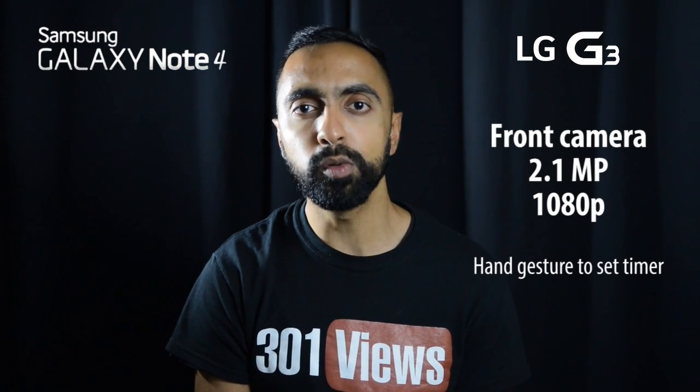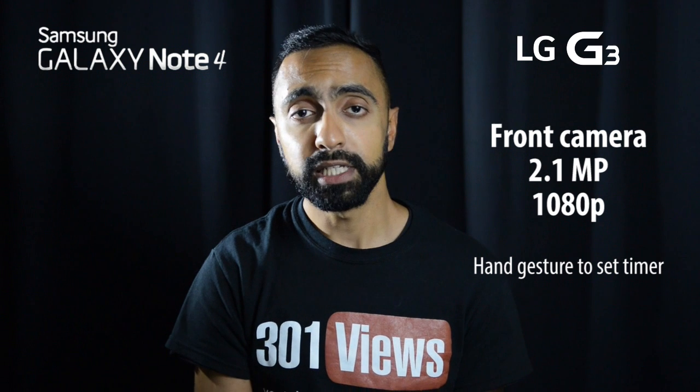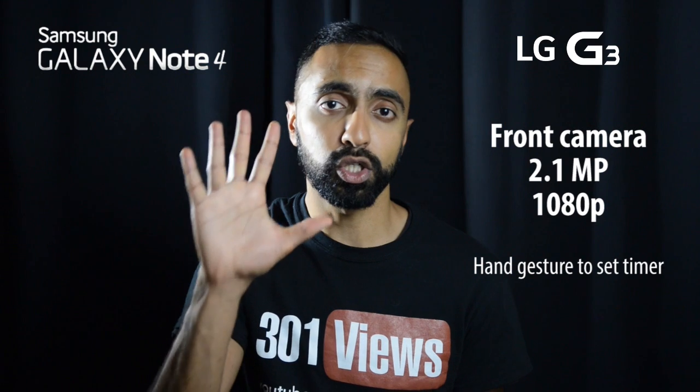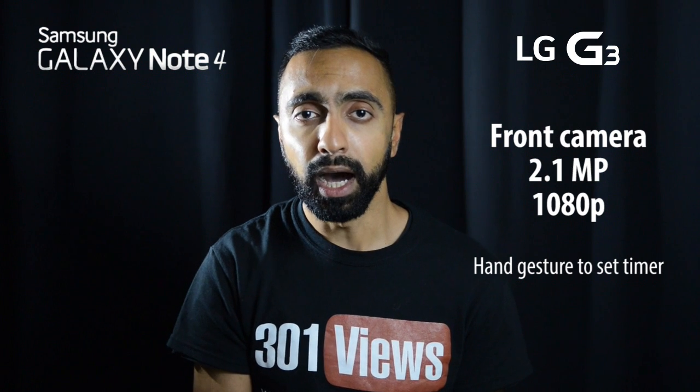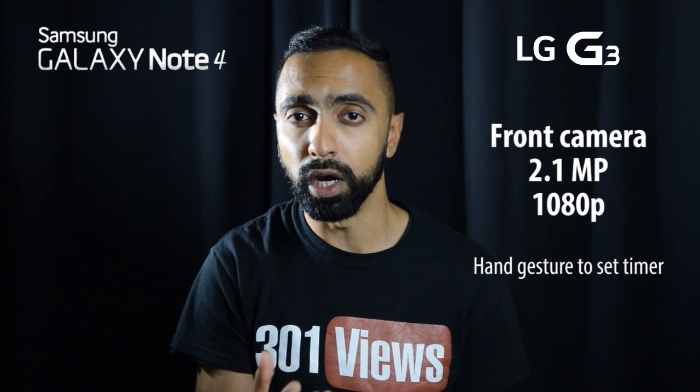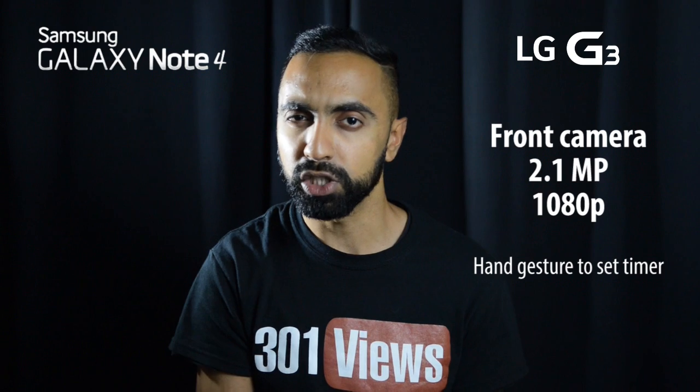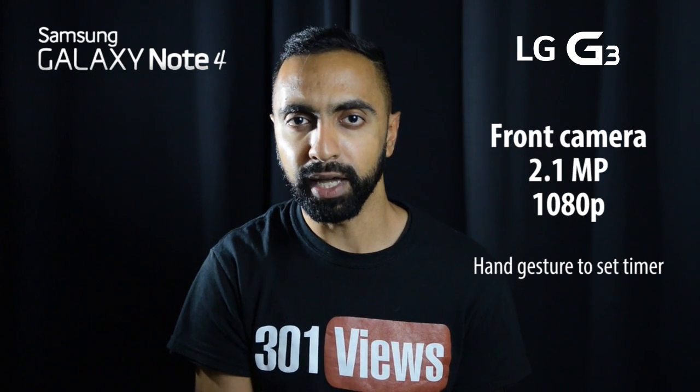Now, front facing cameras, we've got interesting things here. The G3, you've got a 2.1 megapixel front facing camera. It's a pretty decent front facing camera, and it's okay in low light as well. You've got a unique feature, which is your hand gesture. You can just hold up your hand like that and then clench your fist, and then it's going to set off a timer and take a picture. This is good to reduce shake when you're actually taking the picture, especially for a screen of that size.